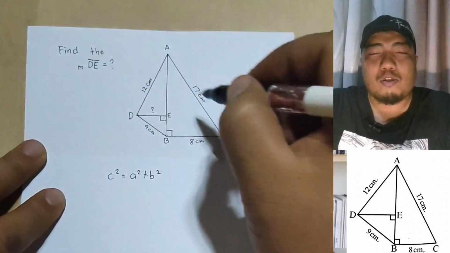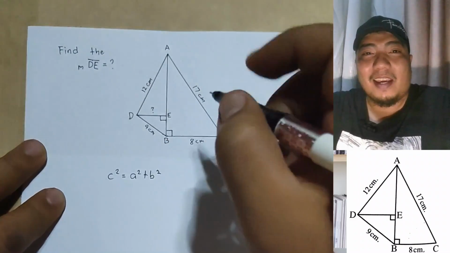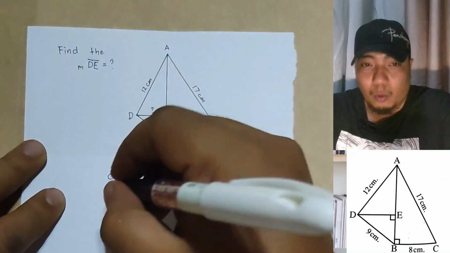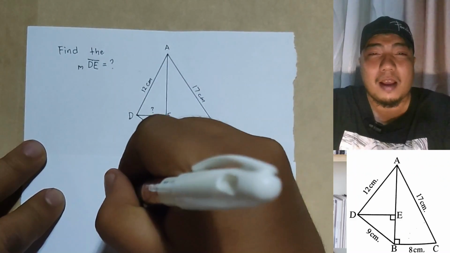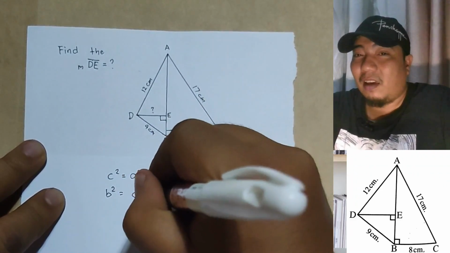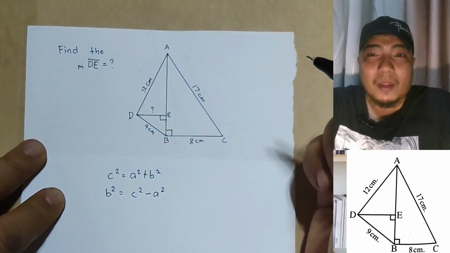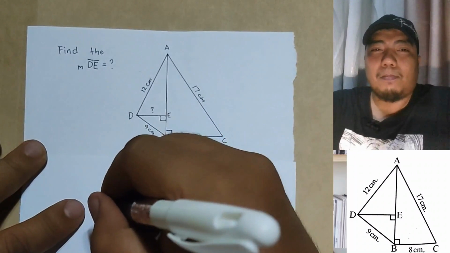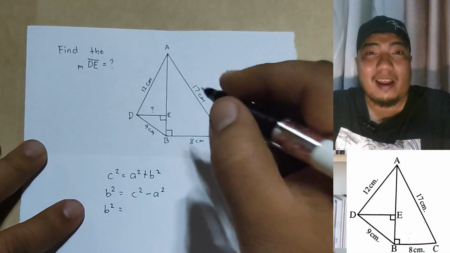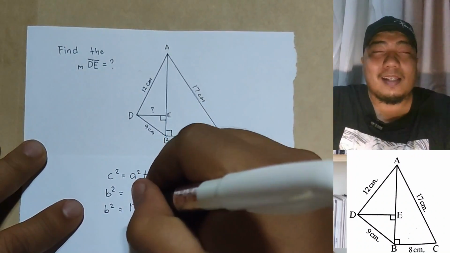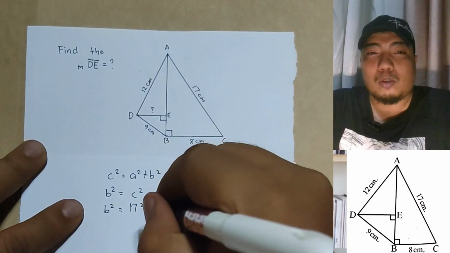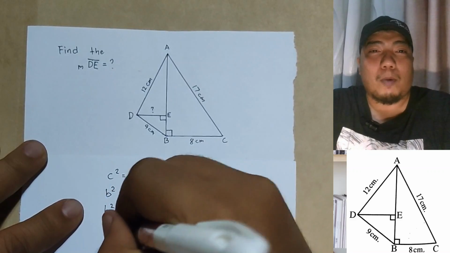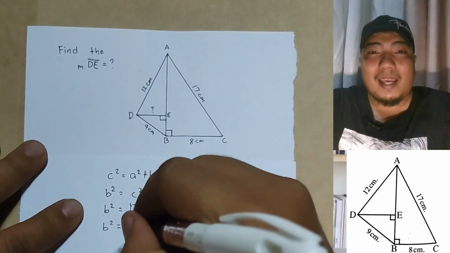Since triangle ABC is a right triangle, we can apply the Pythagorean theorem, knowing that c squared is equal to a squared plus b squared. And since in the given triangle ABC, our AB is unknown, we have one leg that is missing, and we have the hypotenuse and the other leg as given. So b squared is equal to c squared minus a squared, and our c squared there would be 17 squared because that is our hypotenuse, and our a squared will be the 8 cm.